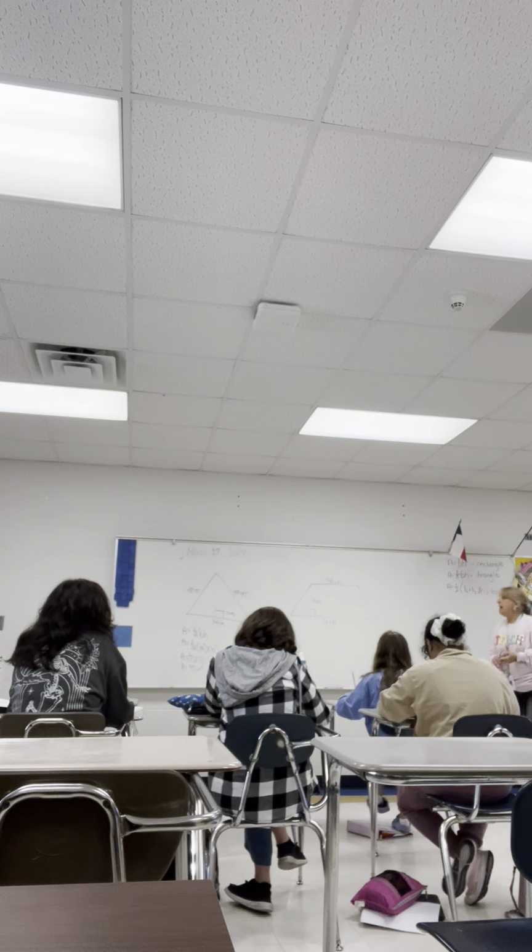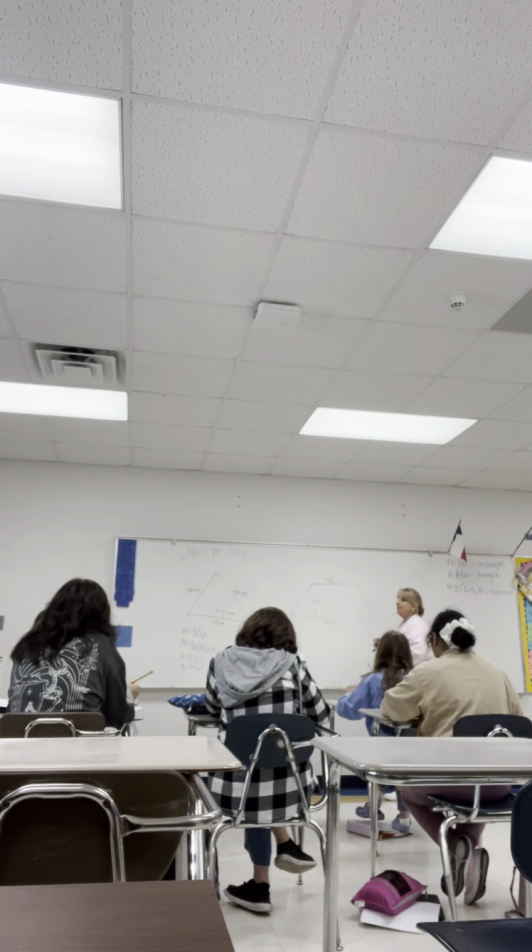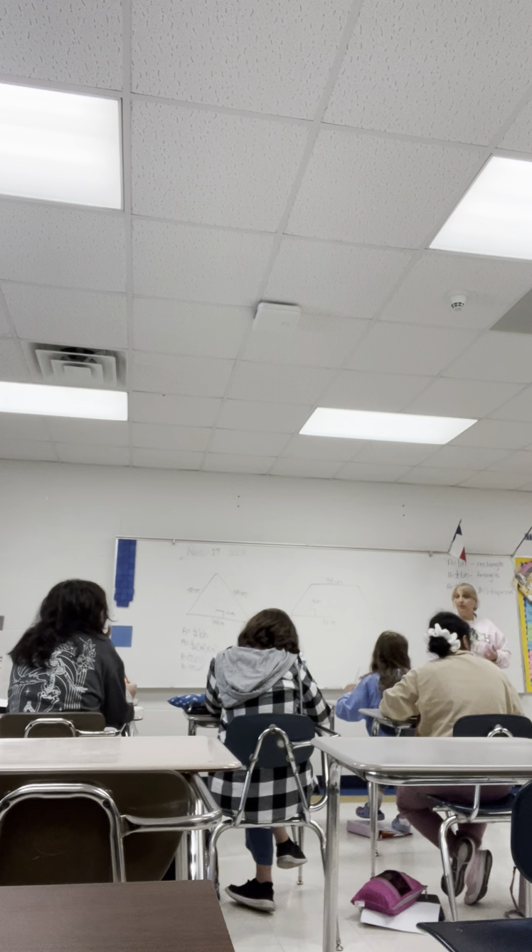All right, does it matter which one I identify as base 1 and base 2? No, it does not matter, right? As long as we're identifying those bases. They're the two that run parallel.